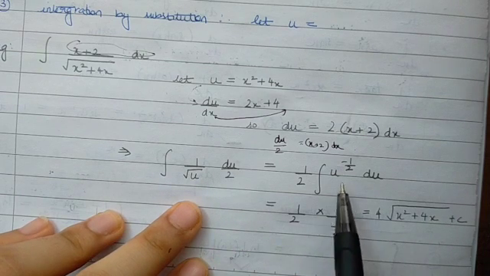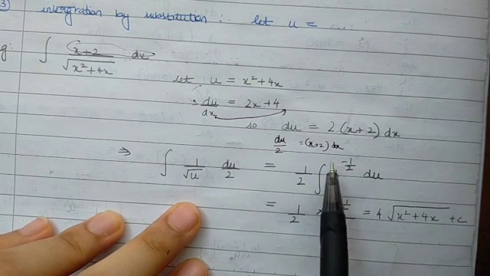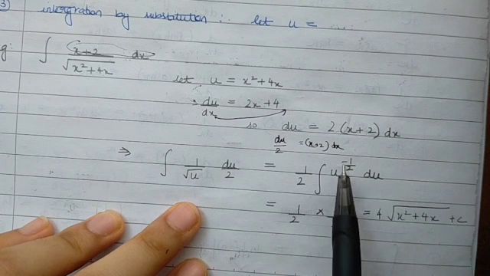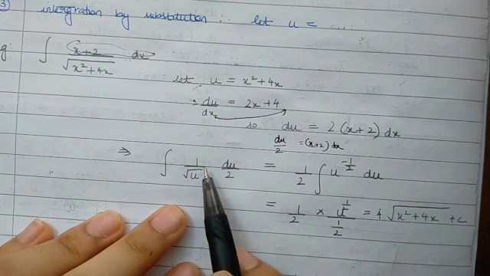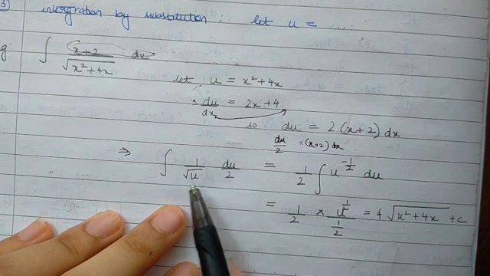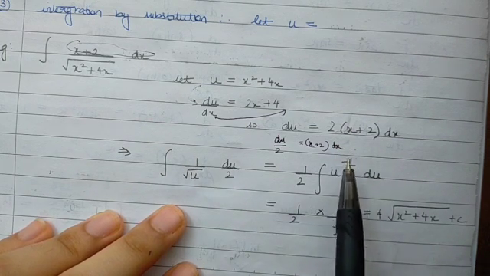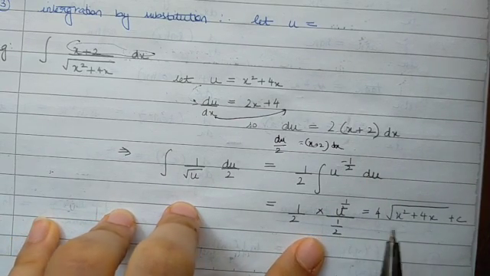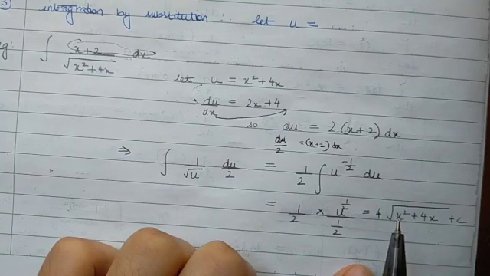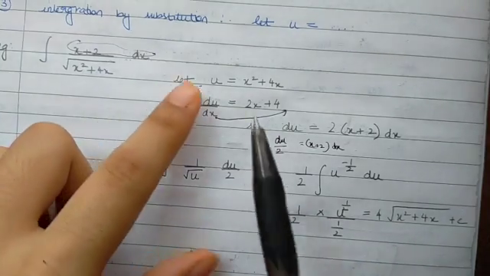So now, again, I've taken out the constant a half, and then we are left to integrate u minus to the power of minus a half, because this surd is to the power of half, and then if you bring it on top, they'll become minus a half. So integrating that will give us this, and then we can substitute back our u.